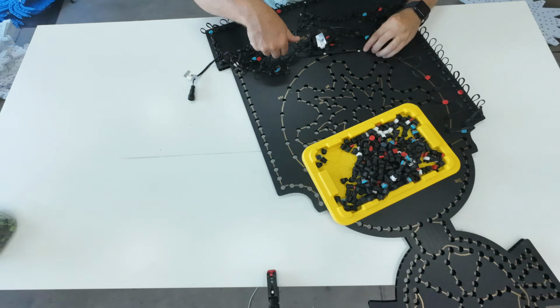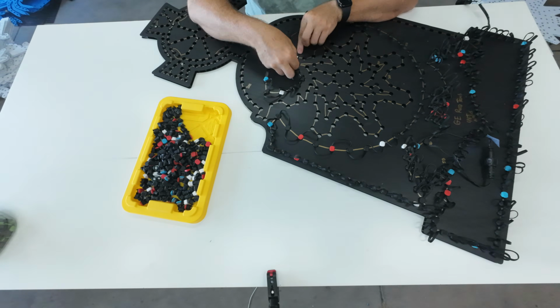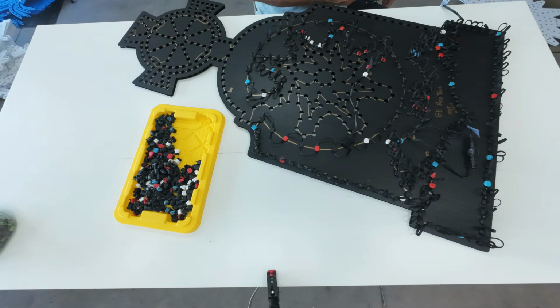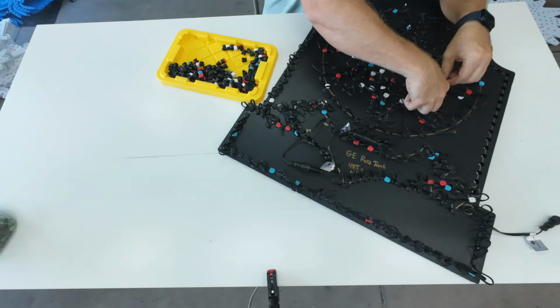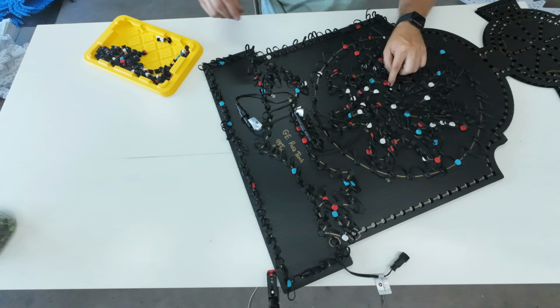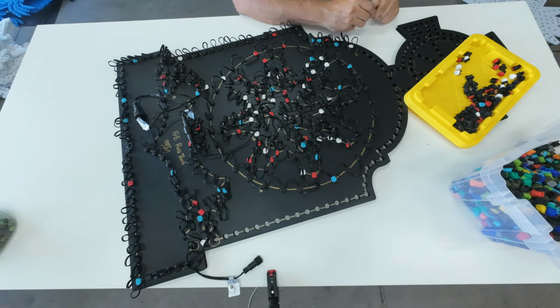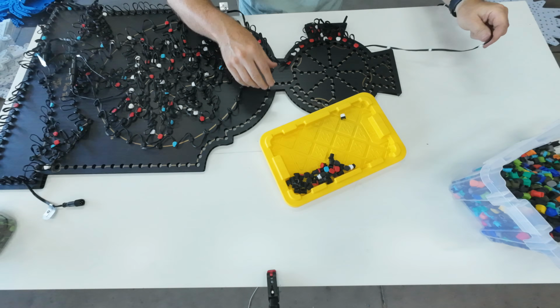Once props start getting into the 400, 500 node range, custom lengths start making a much bigger difference. You start managing a lot more wire, a lot more routing, and a lot more organization. That's where planning ahead really starts paying off.